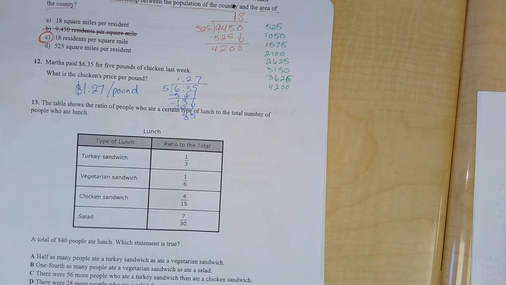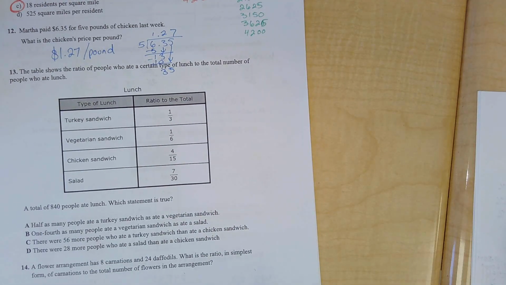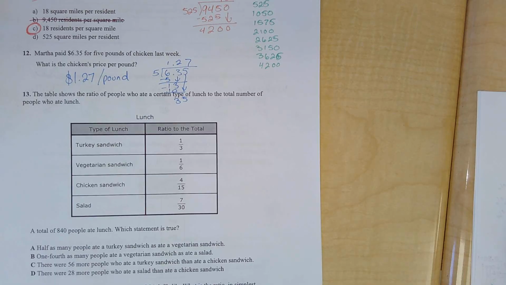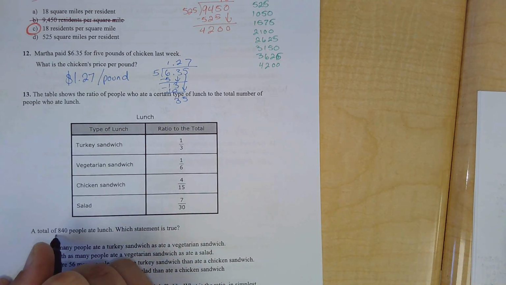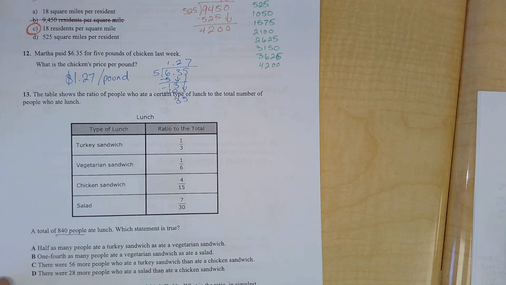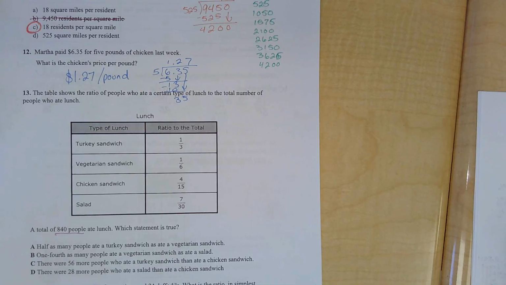Excellent. Let's move up to 13. 13 is a lot of setup before we can finally look at our answer choices, but that's okay. The table shows the ratio of people who ate a certain type of lunch to the total number of people who ate lunch. A total of 840 people ate lunch. So which statement is true? All right. Well, this one is not that bad. Biggest thing we need to know, how many people? All right. It's saying that 840 people ate lunch.